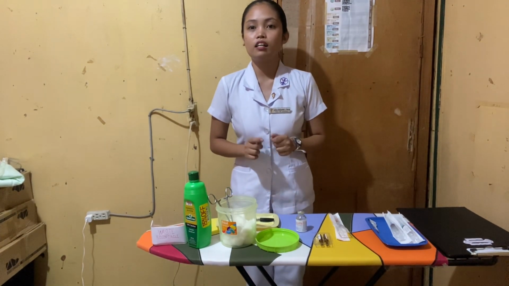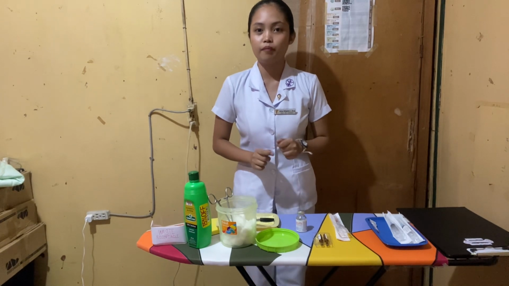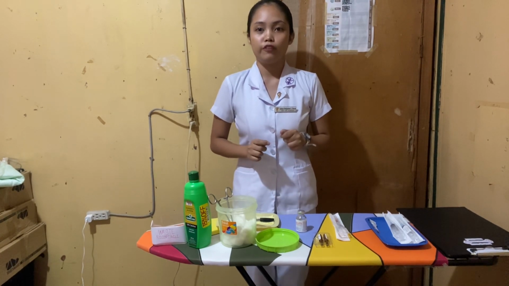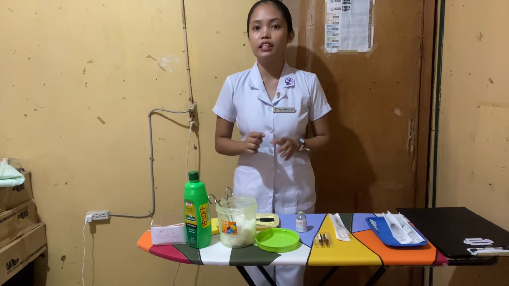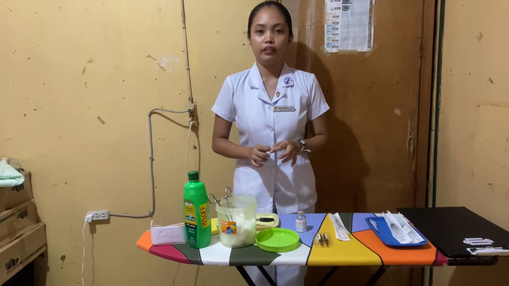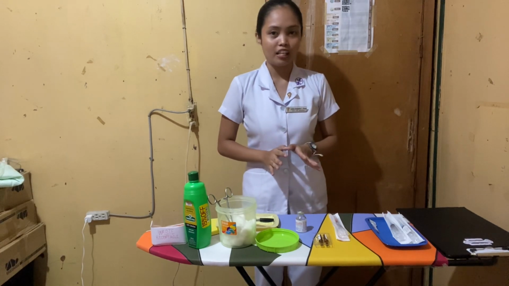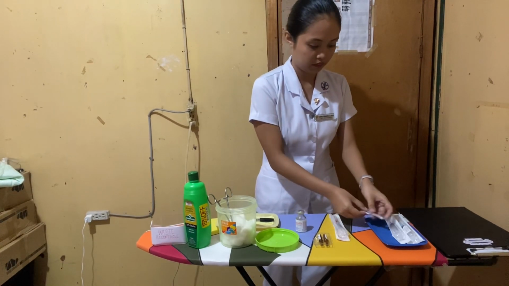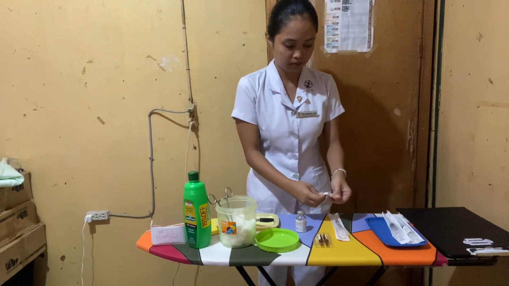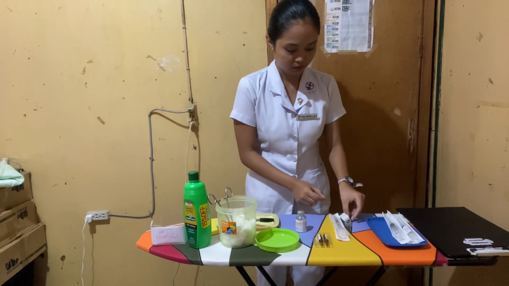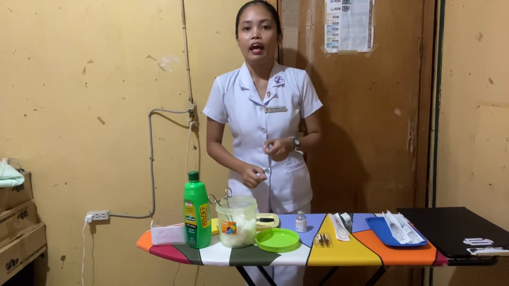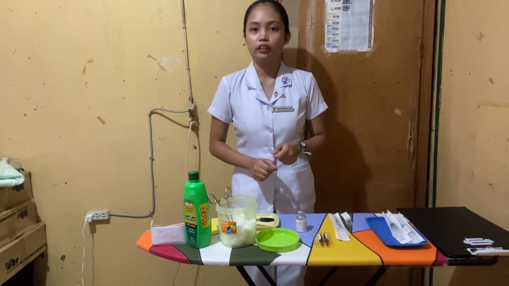Now since this comes with a needle already, I'm going to loosen it first so that I can connect my tuberculin syringe to the aspirating needle. So now I'm going to open the aspirating needle and then connect the needle to the barrel.